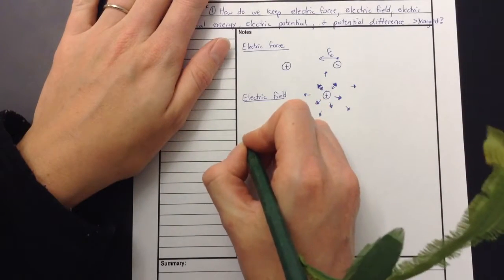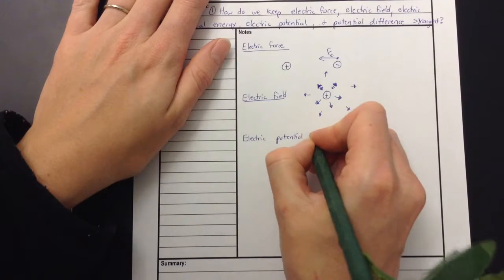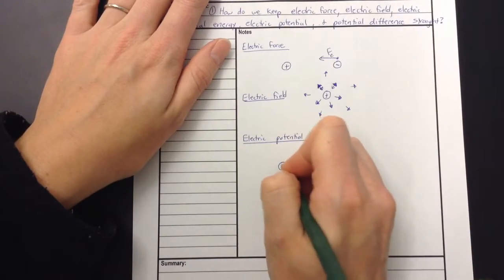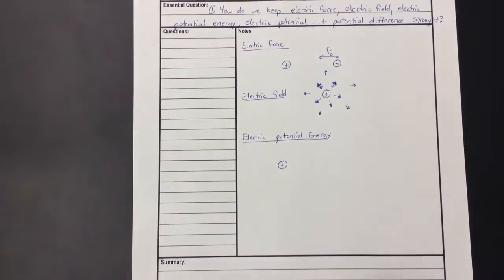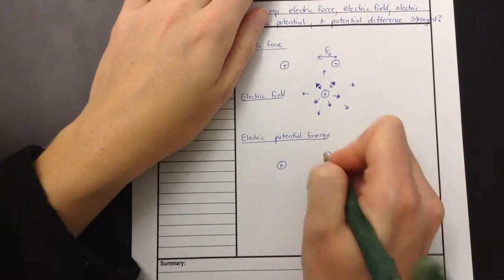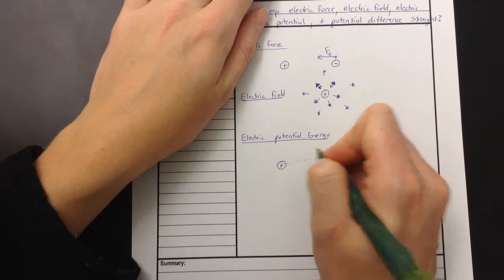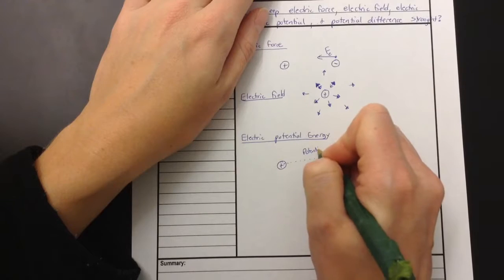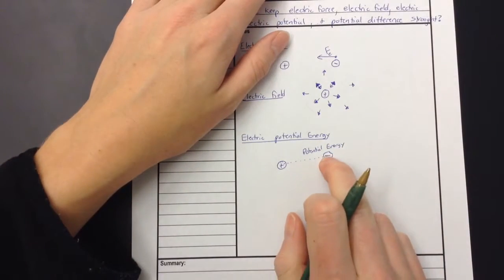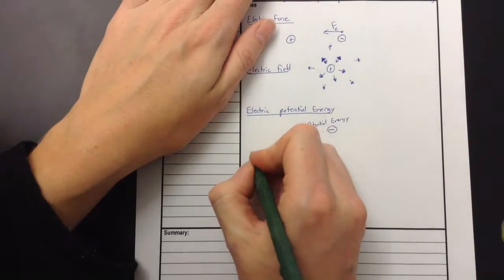Okay, so then there's electric potential energy. And electric potential energy is a lot like gravitational potential energy, but instead of a planet, we're talking about a charge. So some test charge out here has the potential to fall this distance, and so we find that potential energy. As soon as we let go, that potential energy is going to turn into kinetic energy, and it's going to start moving towards that other charge.